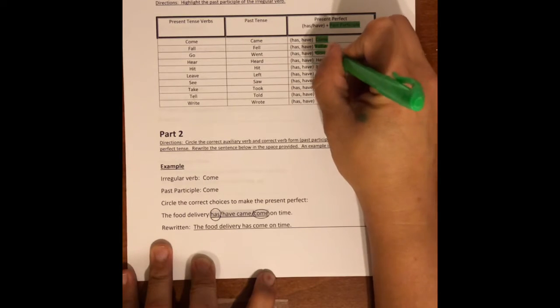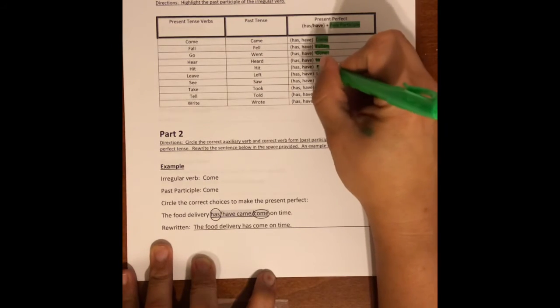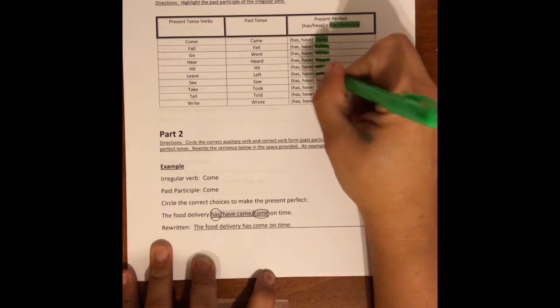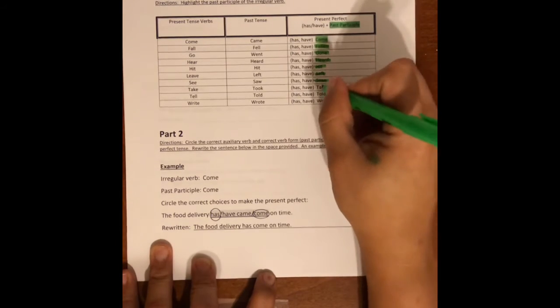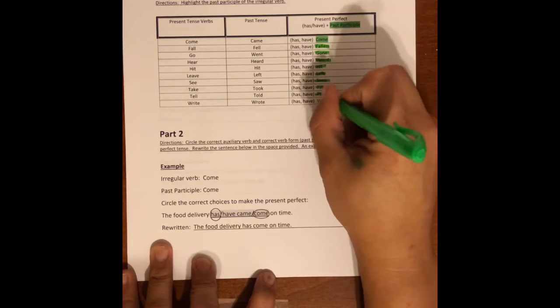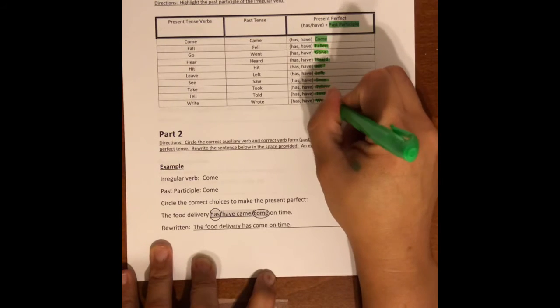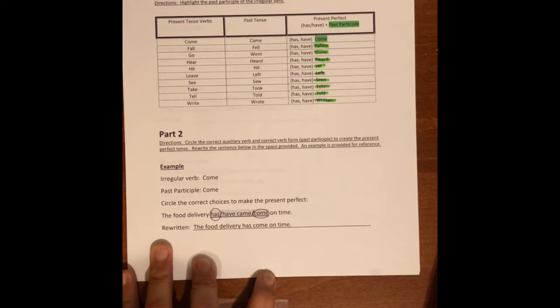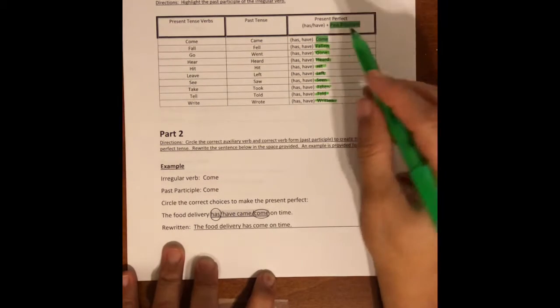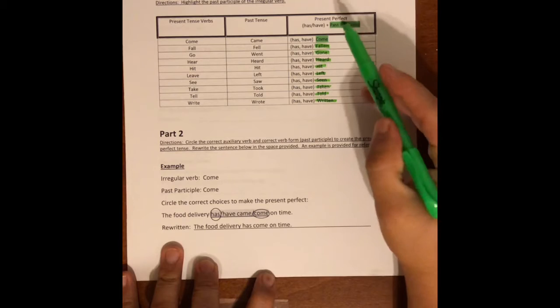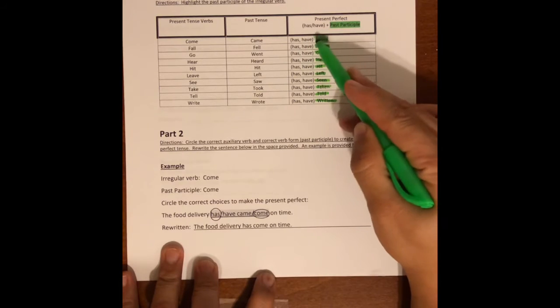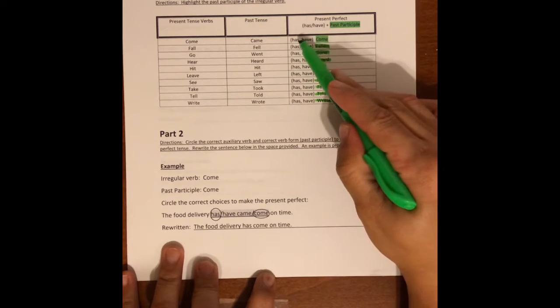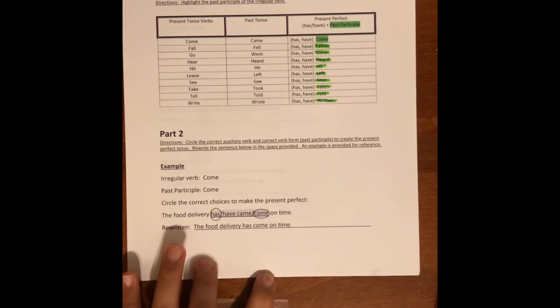The reason why we're going to do that is because we're going to use only these words today when we construct the present perfect. We don't use the past tense form of the verb when we want to write the present perfect. We only use the past participle, okay? So that's why we're going to do that. And whenever we write the present perfect, we have to either use has or have plus the past participle. Has or have plus the past participle.